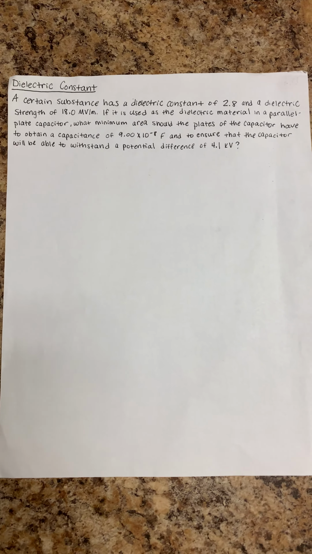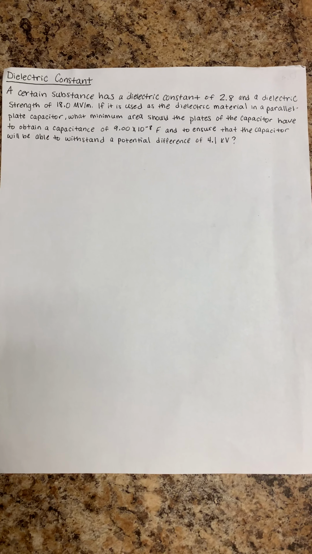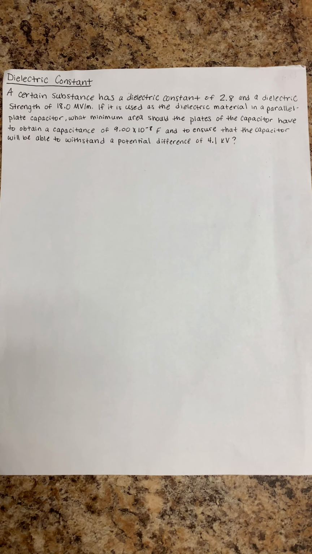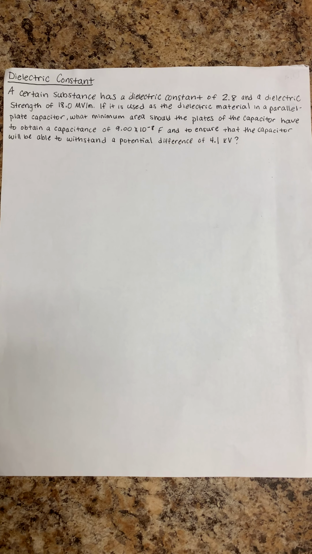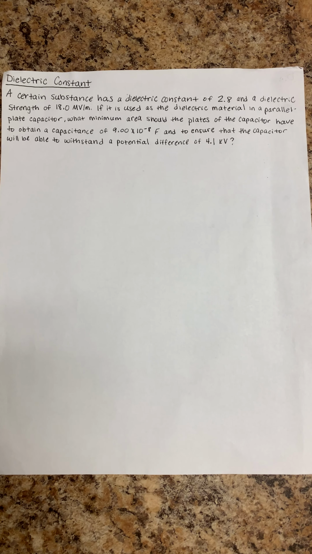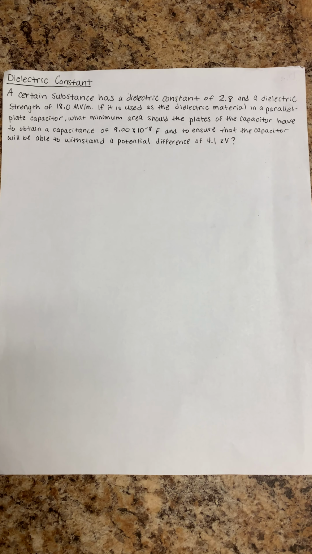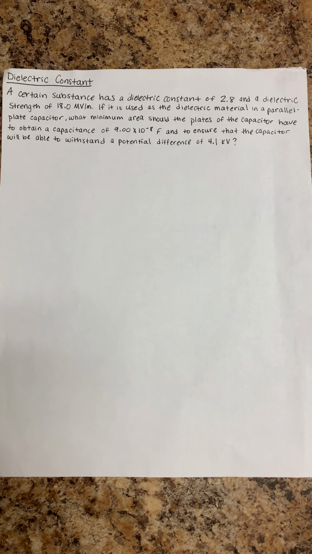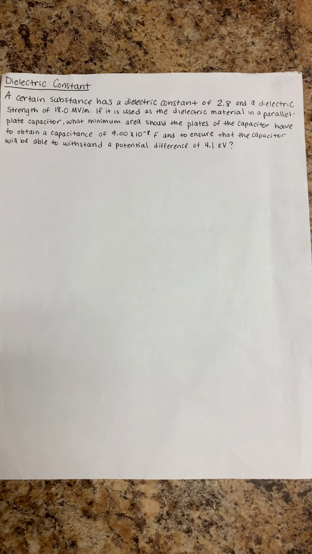The problem I decided to do is dielectric constant. This problem says a certain substance has a dielectric constant of 2.8 and a dielectric strength of 18 megavolts per meter. If it is used as the dielectric material in a parallel plate capacitor, what minimum area should the plates of the capacitor have to obtain a capacitance of 9 times 10 to the negative 8 farad, and to ensure that the capacitor will be able to withstand a potential difference of 4.1 kilovolts.